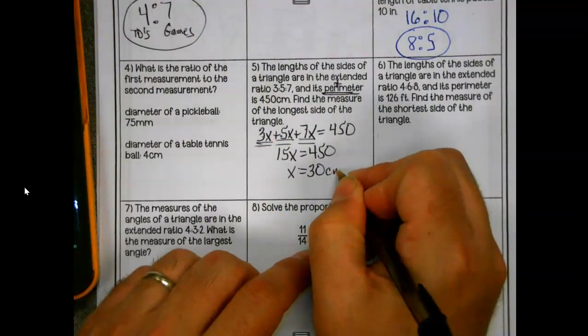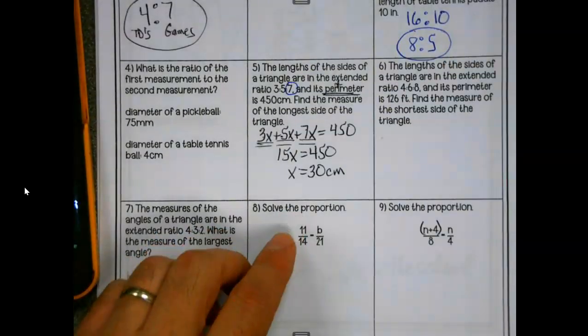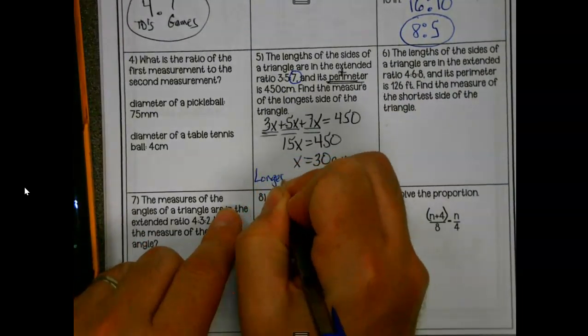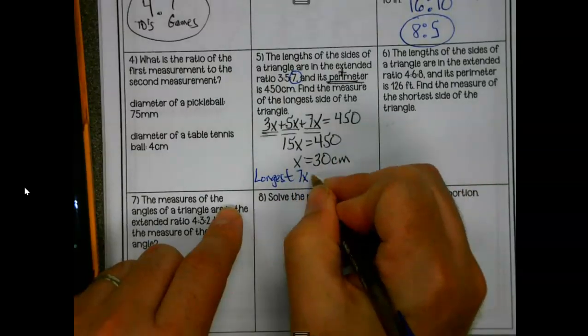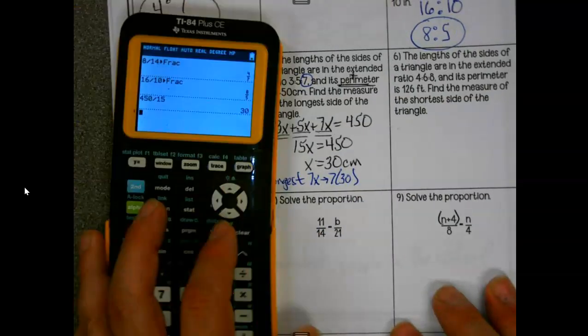Now, here's the thing we have to be careful of. Normally when we do algebra, once we get x, we're done, we're happy, that was the goal. In this case, though, it's not. Because if I look at that last sentence, find the measure of the longest side of the triangle. The longest side is going to be this 7. So my longest side would be 7x, but we know what x is now. X is 30.